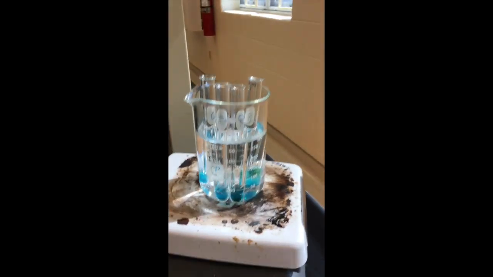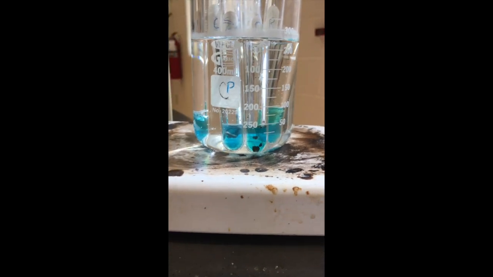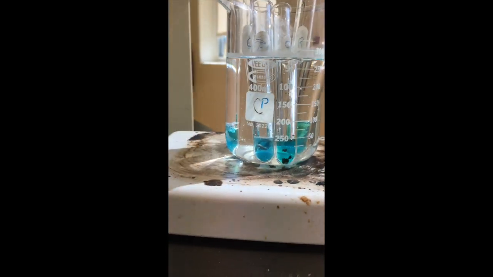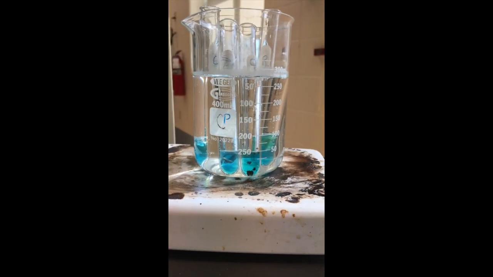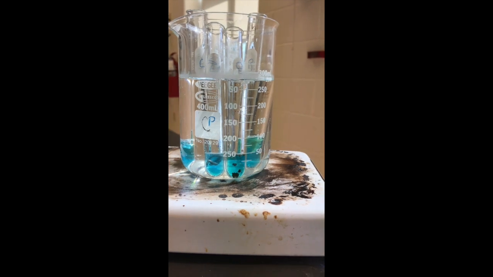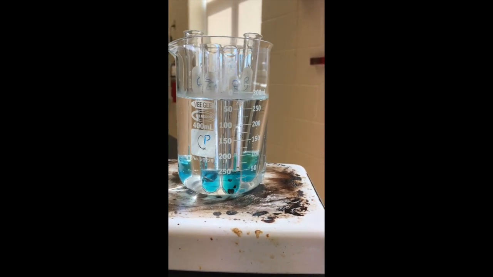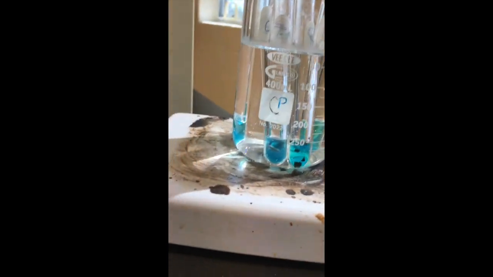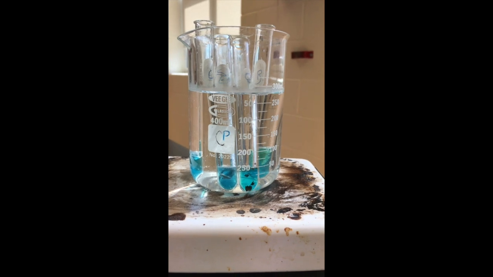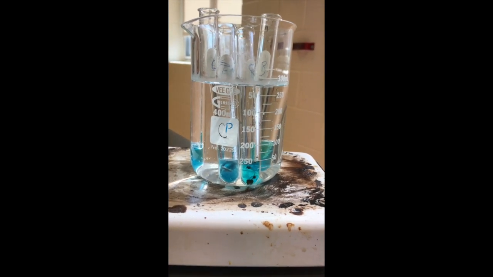All right, I mentioned that when we test using Benedict's solution, we need to warm it up. So what we have here is our 4 test tubes with the Benedict's in it, searching for simple sugars or monosaccharides or simple carbohydrates. Basically what I'm doing now is letting them warm up for a period of time to see if the chemical reaction occurs in them to indicate that there is indeed a simple sugar in them.